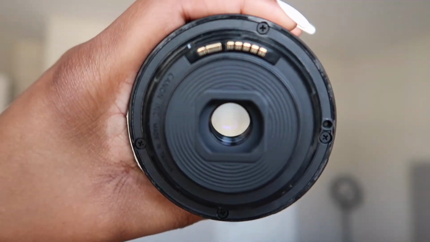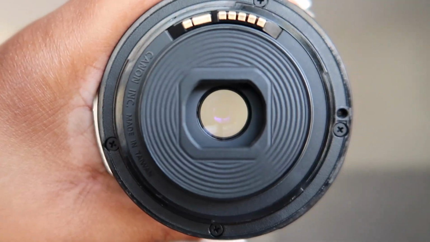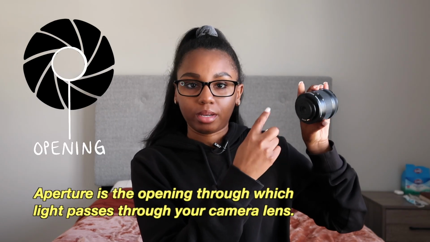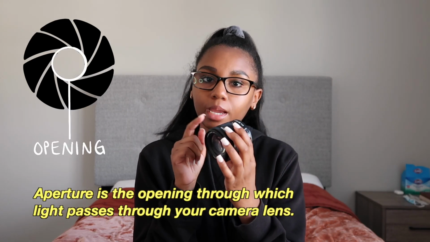Let's start with aperture. I want you to take the lens off of your camera and take the lens cover off as well, and then just look through the back of your lens. You see how there's a small circle and you can see what's happening through your lens. You might even see that everything that you're seeing is upside down. Aperture is the opening through which light passes through your camera lens.